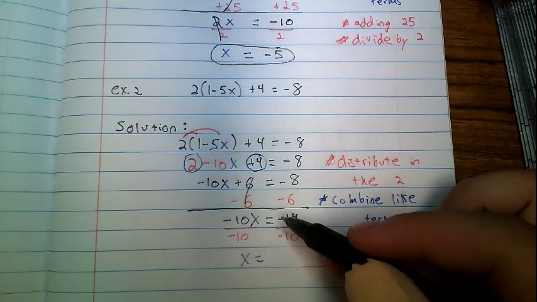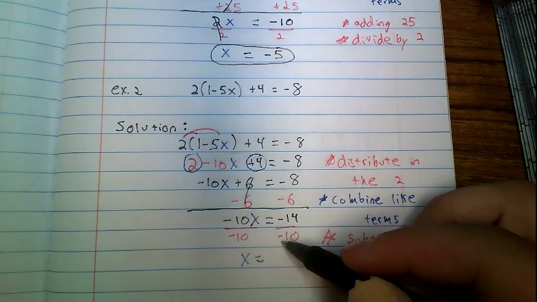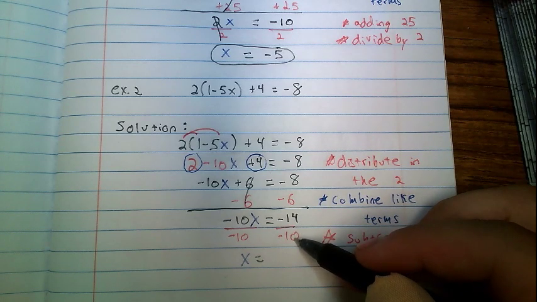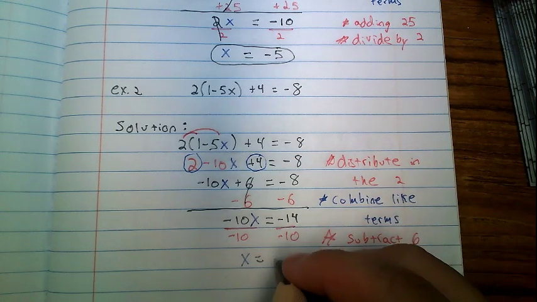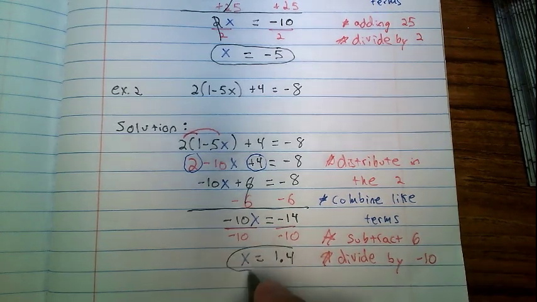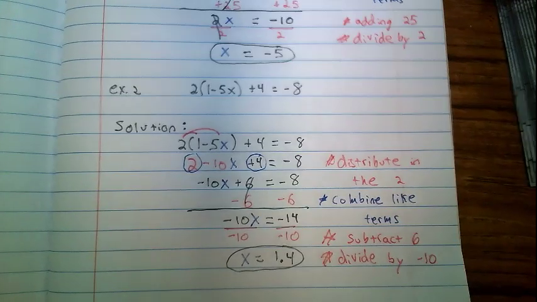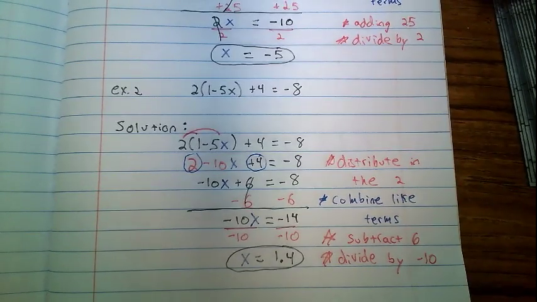So the negatives cancel, which means I know that I'm going to get a positive number. And 14 divided by 10 is going to be 1.4. So there's my solution for example 1 and example 2.